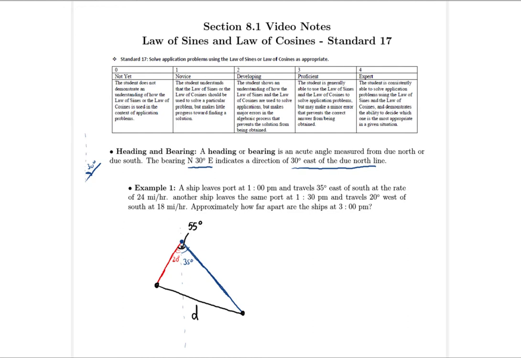So let's start with the first ship. What do we know? It went for 2 hours and it went at 24 miles per hour. Well, if that's the case, we can figure out exactly what that length is. That should be 48 miles, because we're taking 24 miles per hour times 2 hours.